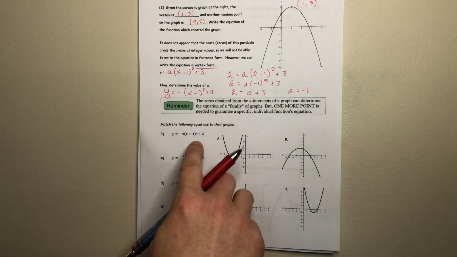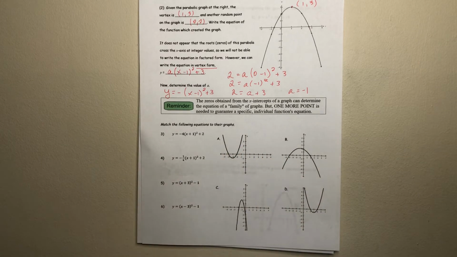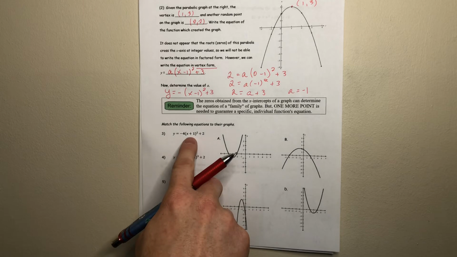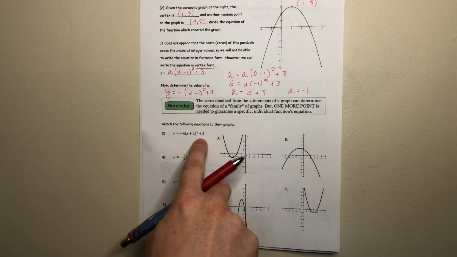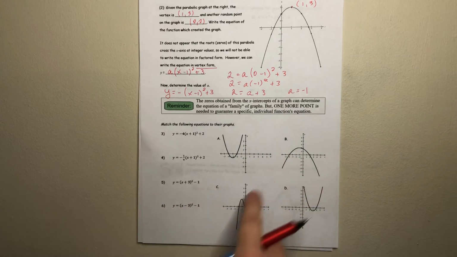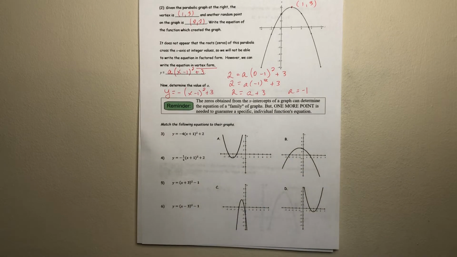All right, do a quick matching game. Do me a favor and pause the video. See if you can match these quadratics, which, by the way, are in what form? They're all in vertex form. Try to match them to these pictures. Pause the video, press play when you're ready.